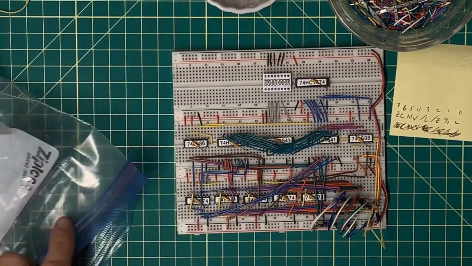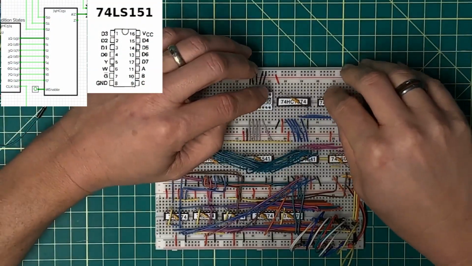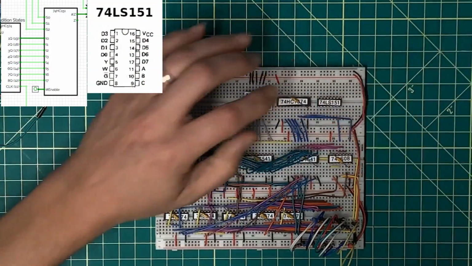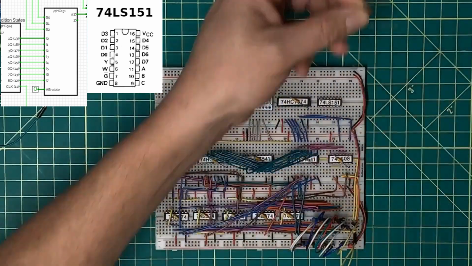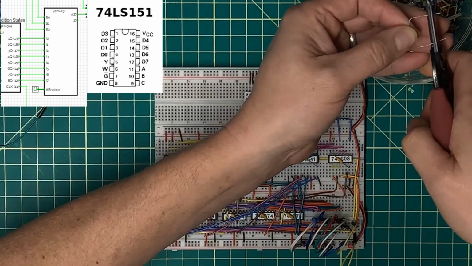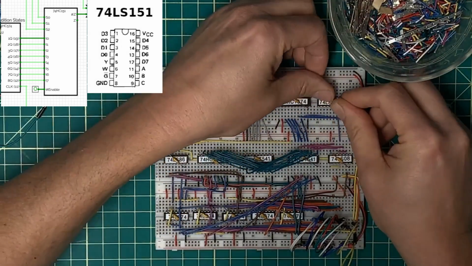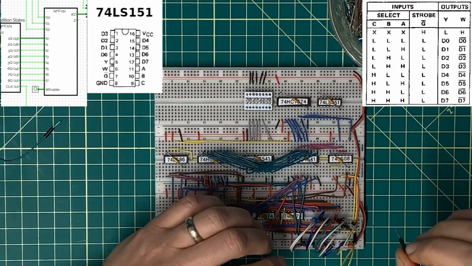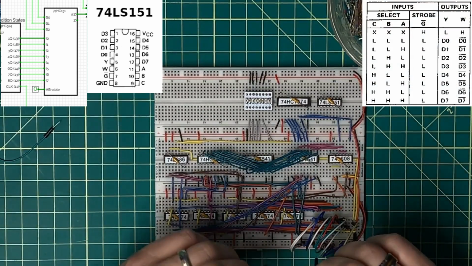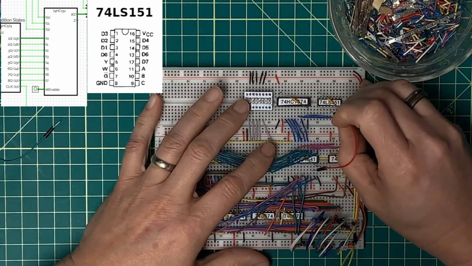Okay, now let's get a look at the multiplexer. Okay, here's the multiplexer. I'm going to drop that in right here, and I'll go ahead and decouple it real quick as long as I've got what I need here. The output that I'm going to take is the inverted output, which is W. W is pin 6.